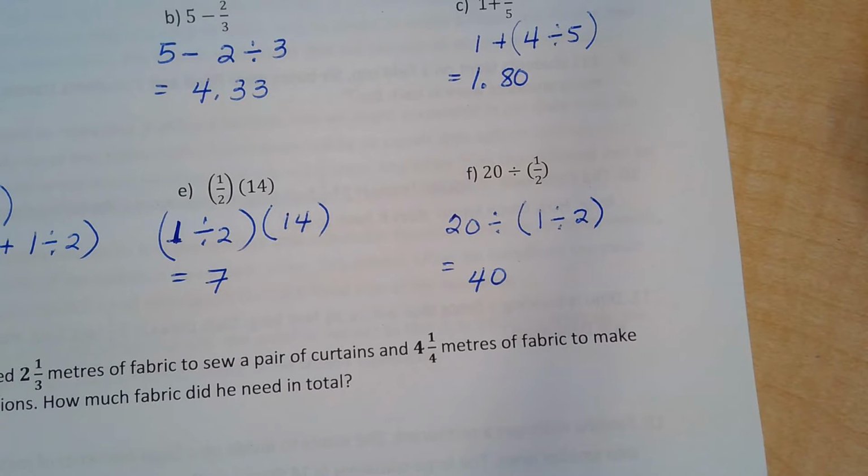So I have to go 20 divided by bracket 1 divided by 2, close bracket, and that equals... Yeah, we gotta put the bracket.